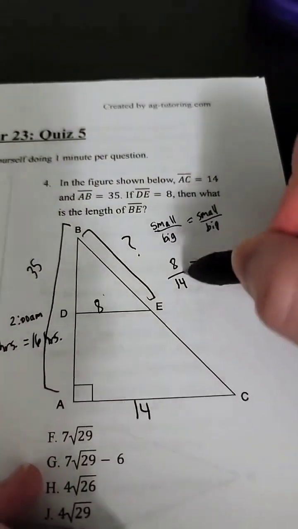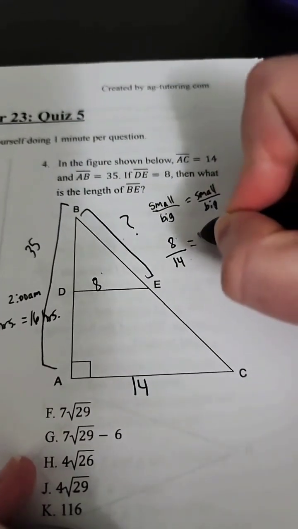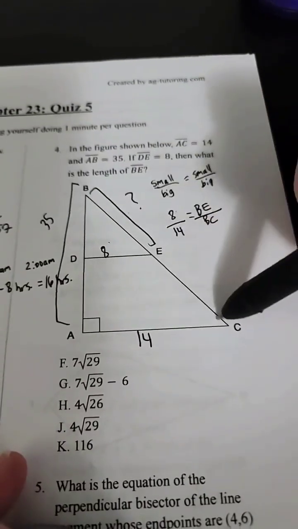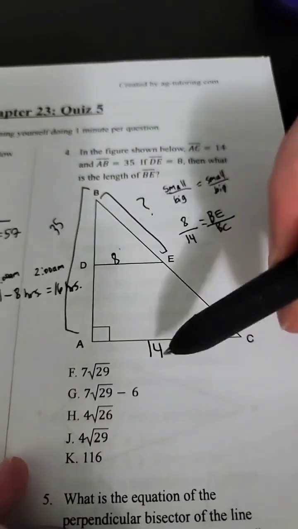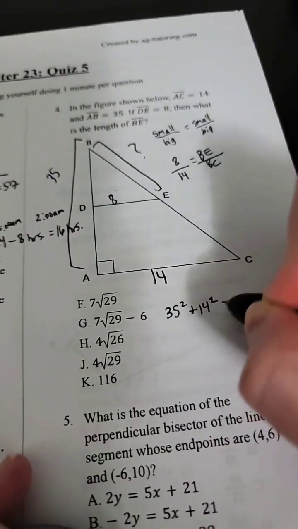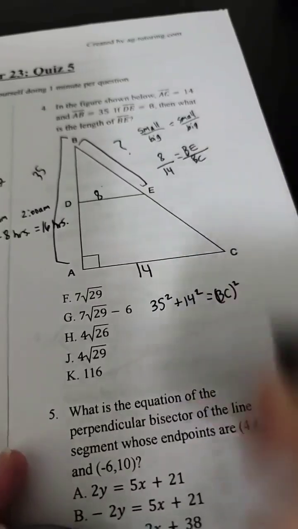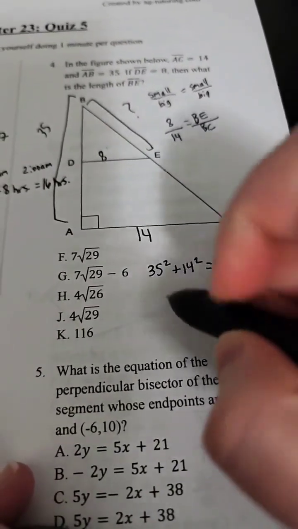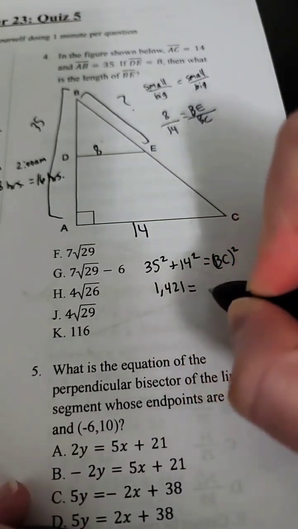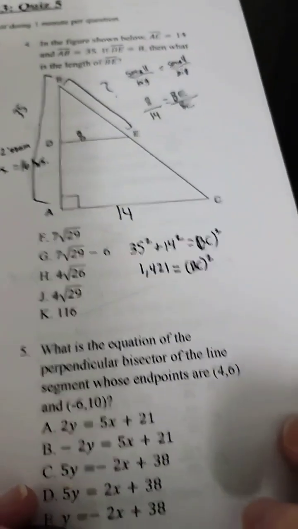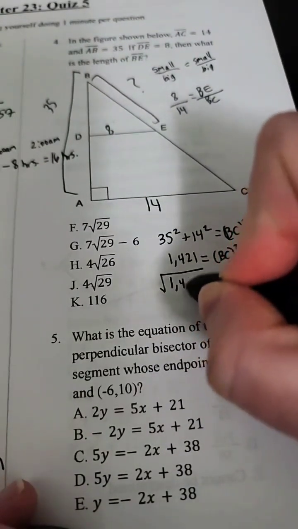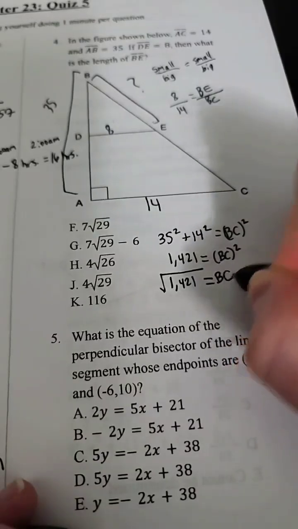Okay, so then this small over big would be 8 to 14. Now remember, we're trying to find this side BE, so that would be the small side, to the big side would be BC. We don't know what BC is, but we can figure it out using the Pythagorean theorem, because we could do 35 squared plus 14 squared equals BC squared. And that is 1,421, equal to BC squared. Then we square root each side to get BC by itself, so the square root of 1,421 is equal to BC.